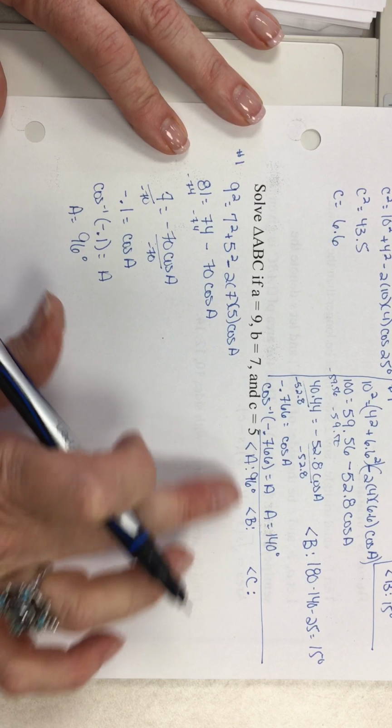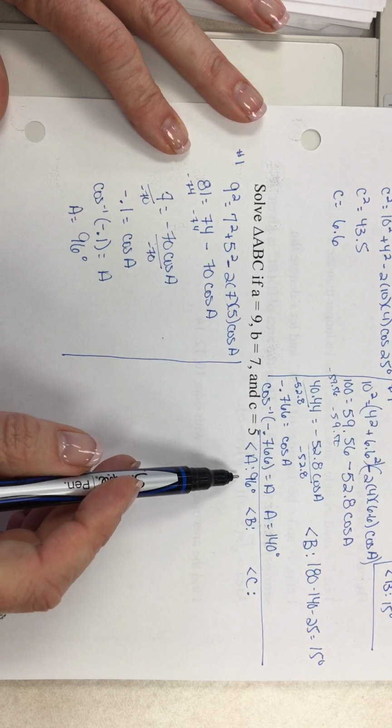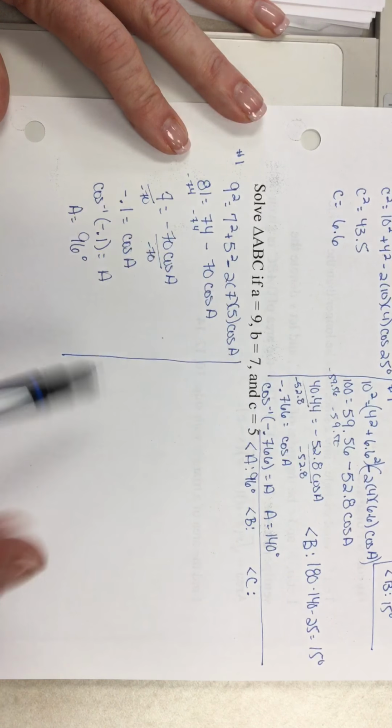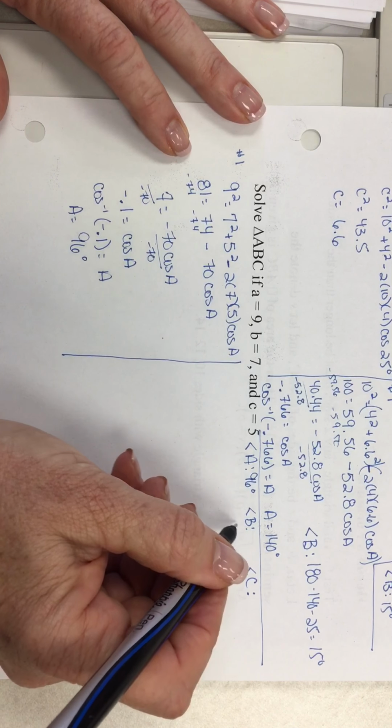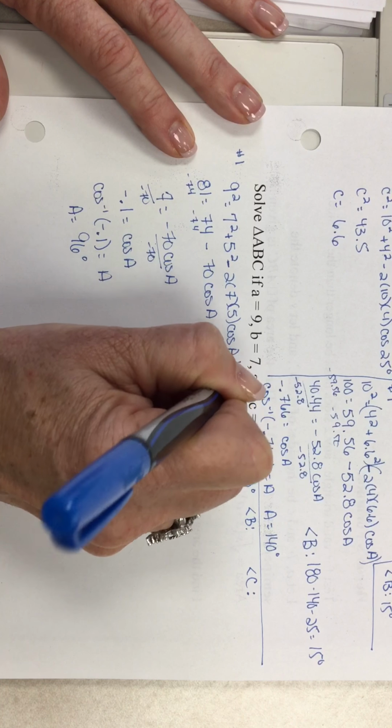This stands alone, meaning when I find either B or C, depending upon which one you started with, I'm going to start from scratch, because finding angle A has no reflection on finding any of the other angles. So now I'm going to go to angle B, which is equation number 2.